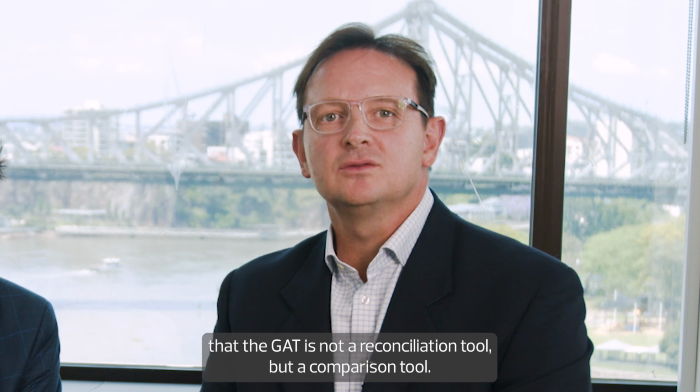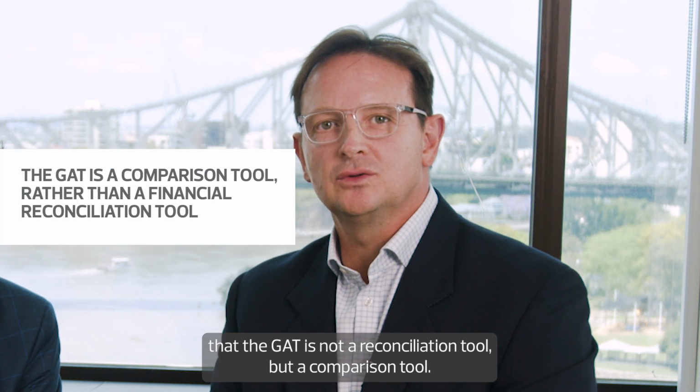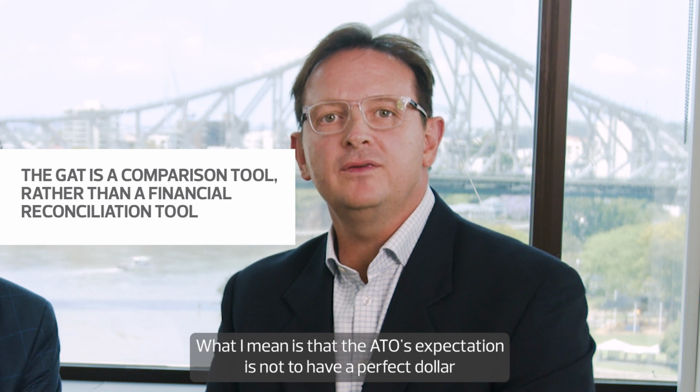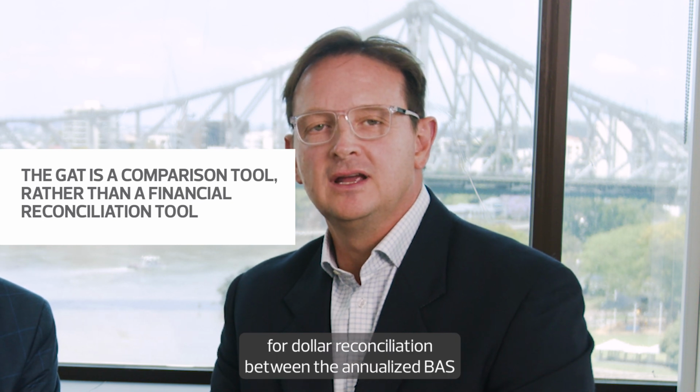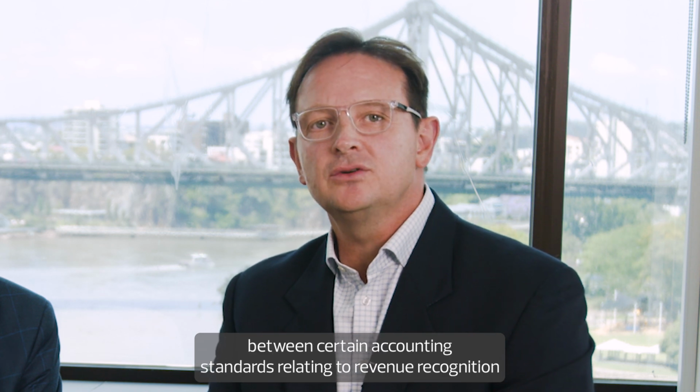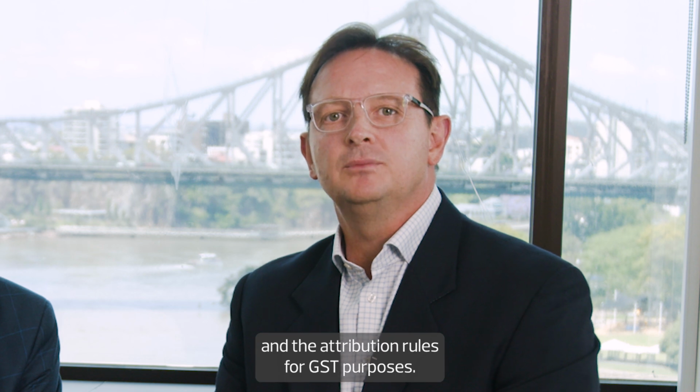Thanks, Sam. It is important to note that the GAT is not a reconciliation tool, but a comparison tool. What I mean is that the ATO's expectation is not to have a perfect dollar-for-dollar reconciliation between the annualized BAS and the financial statement. The ATO accepts that there are fundamental differences between certain accounting standards relating to revenue recognition and the attribution rules for GST purposes.